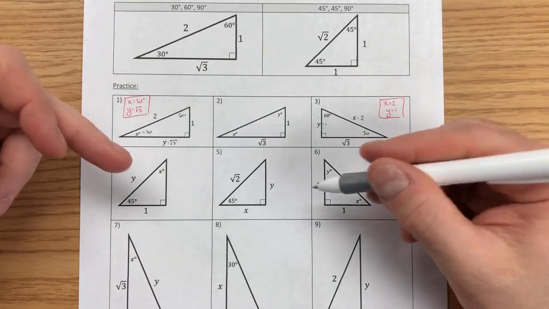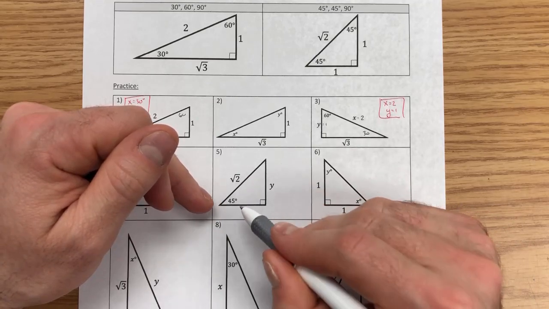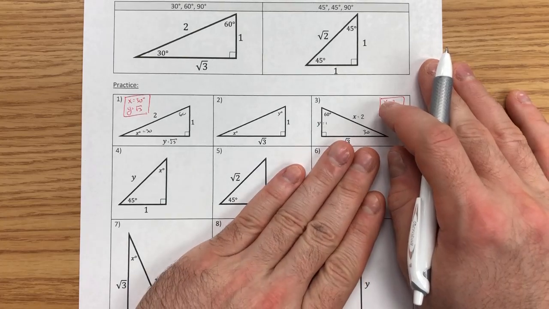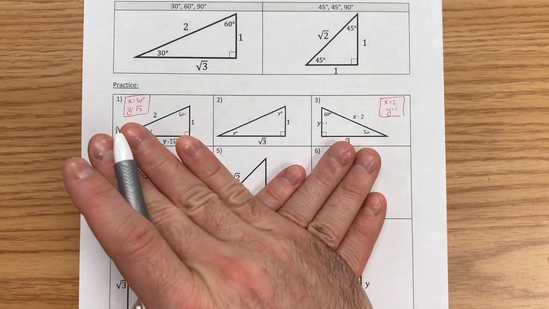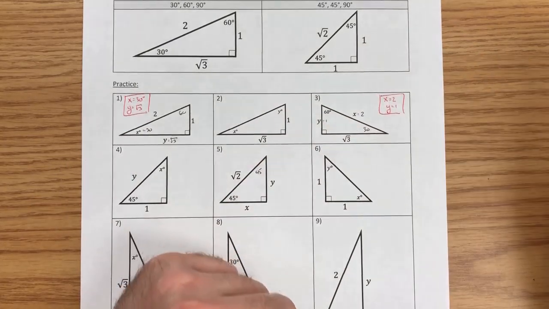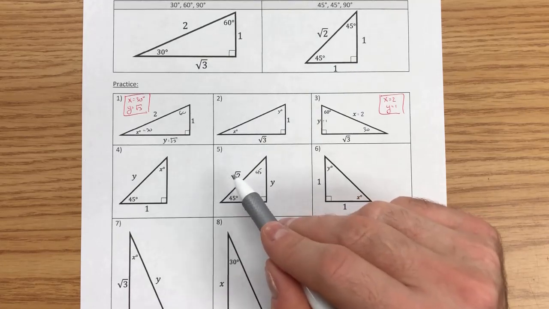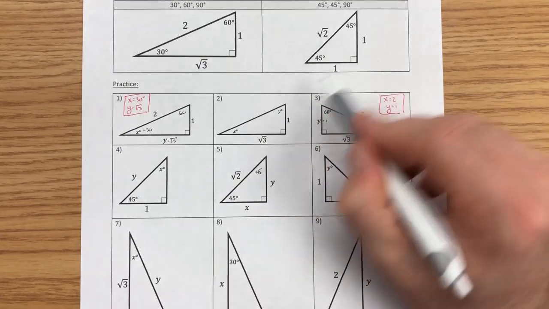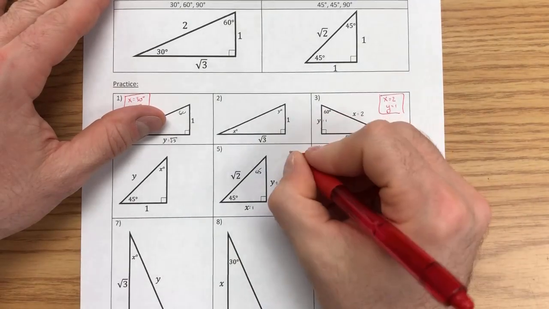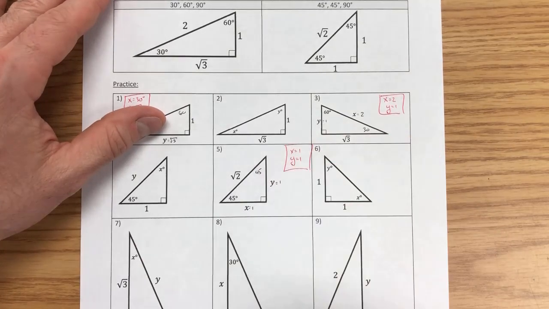Move on to a different type of triangle, the 45, 45, 90 triangle. Before I even look at anything else, I see the fact that I have 45 degrees. So I know I have 180 degrees, I have 90 degrees, I have 45 degrees left over for that corner. So this must be a 45, 45, 90 triangle, which means that if this is the hypotenuse of square root of 2, that must mean that both these legs are both 1. So I have an x equals 1 and a y equals 1. And there we go.